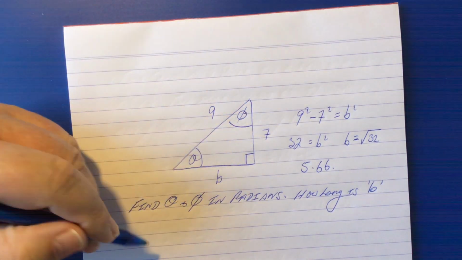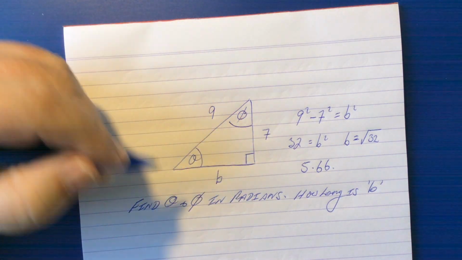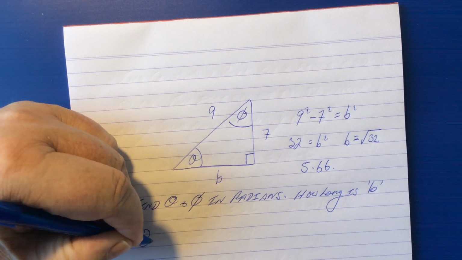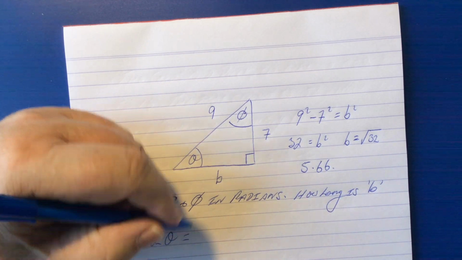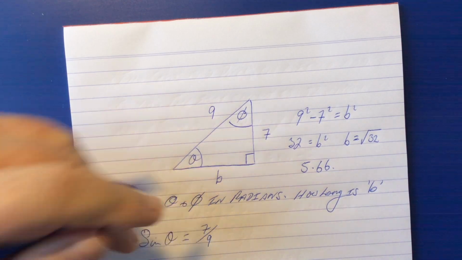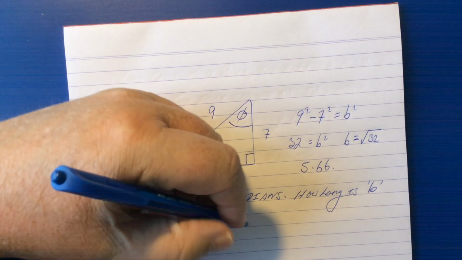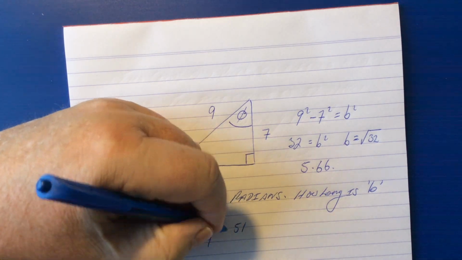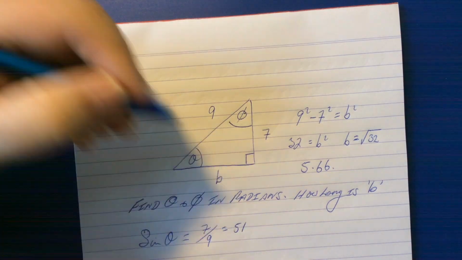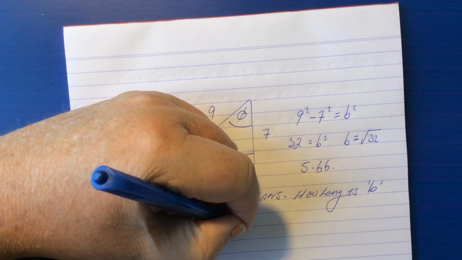Let's take theta first. So we've got the opposite, we've got the hypotenuse. So we can use the sine of theta is equal to 7 on 9. And we pop that into the calculator. And I'm going to do this in degrees and then I'm going to convert to radians. So sine inverse of 7 divided by 9, that gives me 51 and some degrees of change.